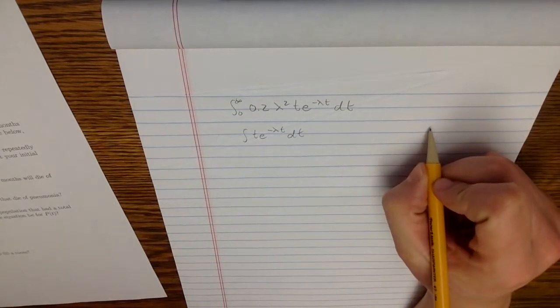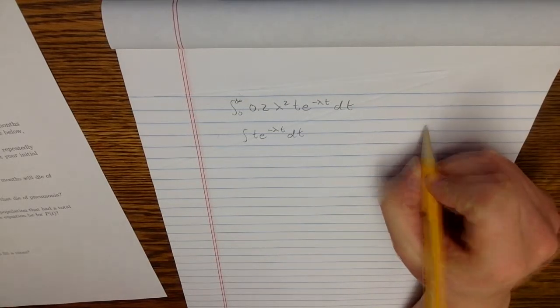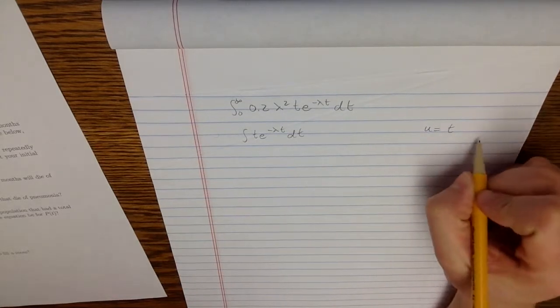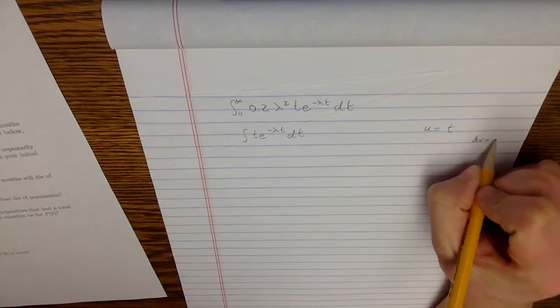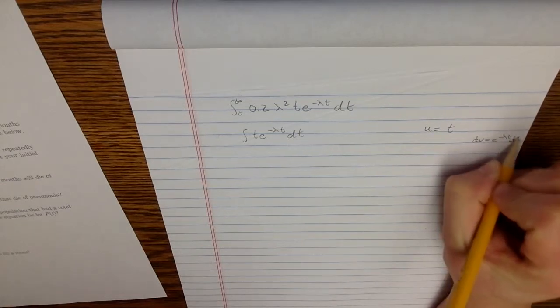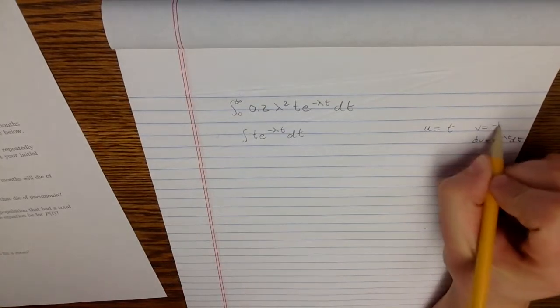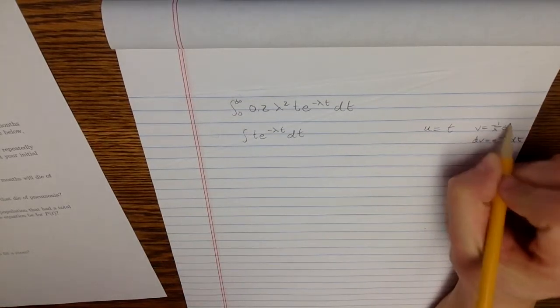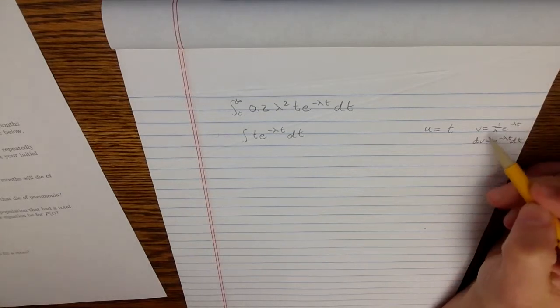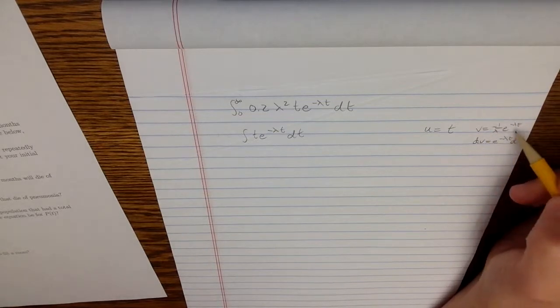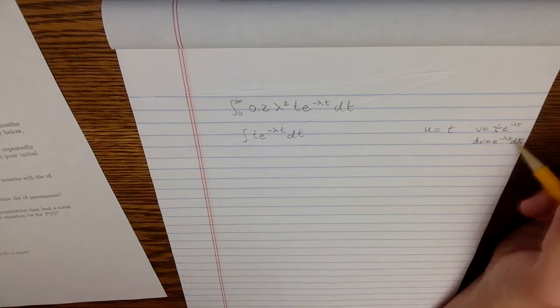Okay, so here I'm going to make an integration by parts. So I'm going to choose t to be my u, and then I'm going to choose dv to be e to the minus lambda t dt. Now when I integrate this, I get v is minus 1 over lambda e to the minus lambda t. Now this minus 1 over lambda comes from the fact that when I take the derivative of this, I pull out a minus lambda, so those will cancel to be 1, and I'll end up with just e to the minus lambda t dt.